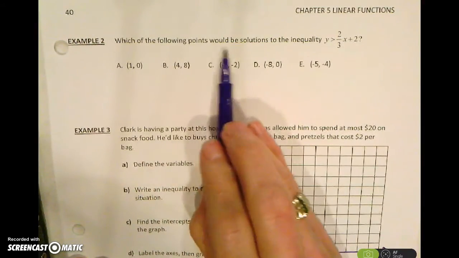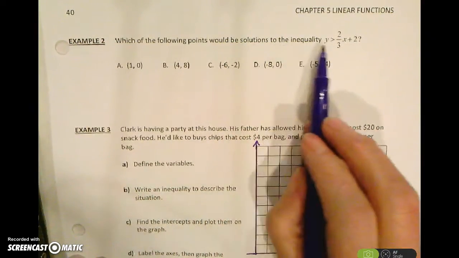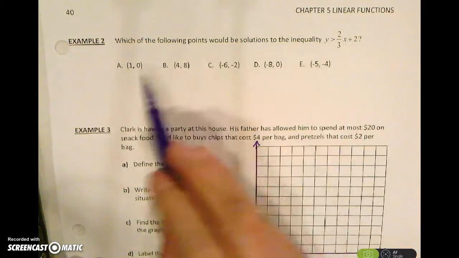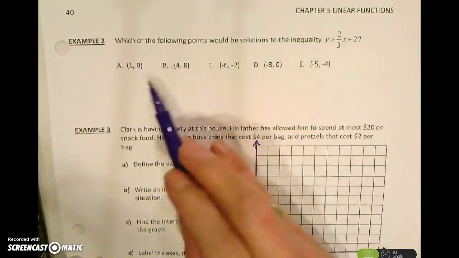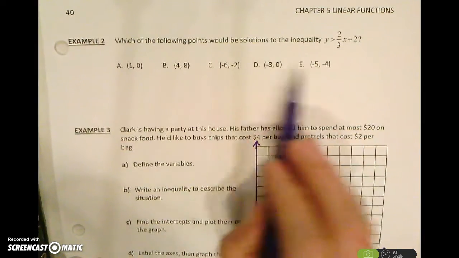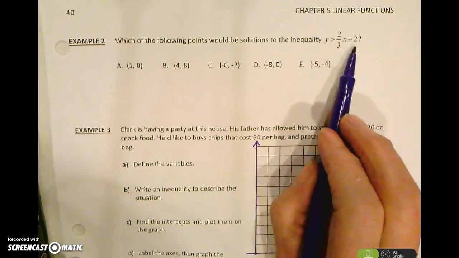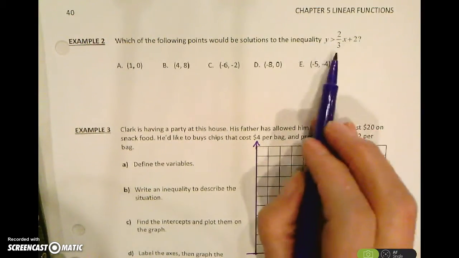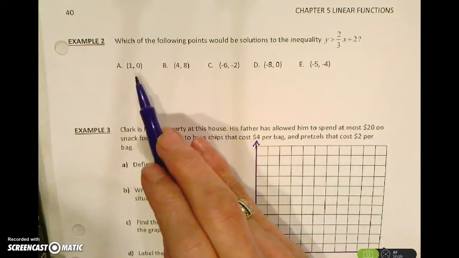Which of the following points would be solutions to the inequality y is greater than 2/3 x plus 2? Do I need to graph it in order to check it out and see which ones are above? Well, in this case, it's going to be above the line, right? That would be the place that would work. But we can also do it just by doing some substitution.